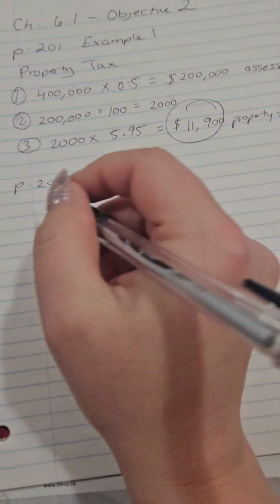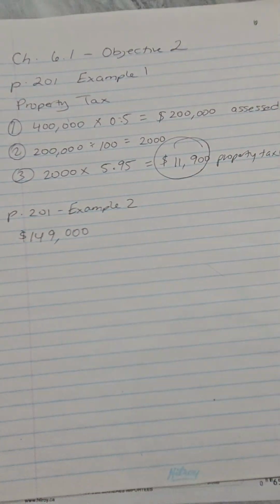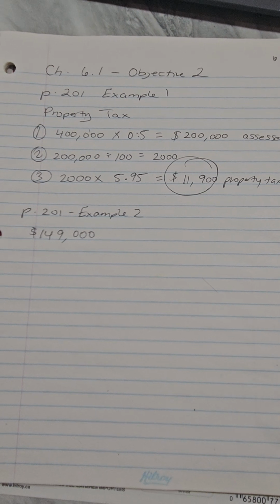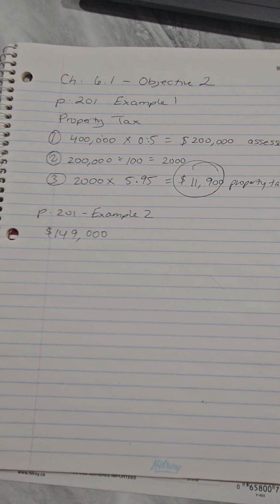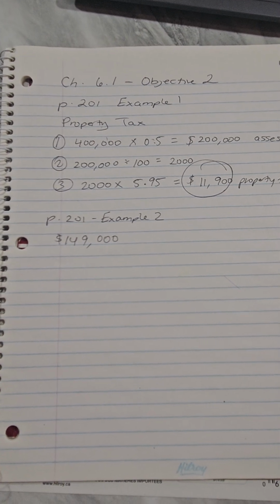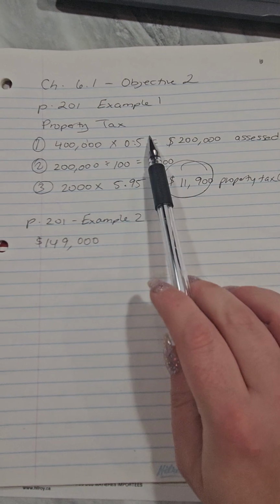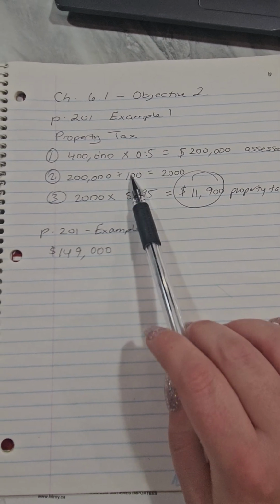So the first thing that I notice is they're actually giving us the assessed value this time. So we don't have to calculate that. Sometimes they give us the market value, sometimes they give us the assessed value. We want the assessed. So in this case, we're going to work with the value they give us, $149,000. So we've already basically done step one. We can skip that one from our last example, but let's move on.